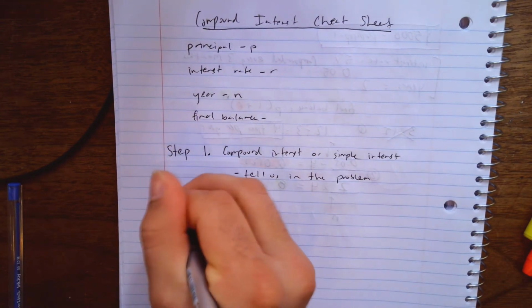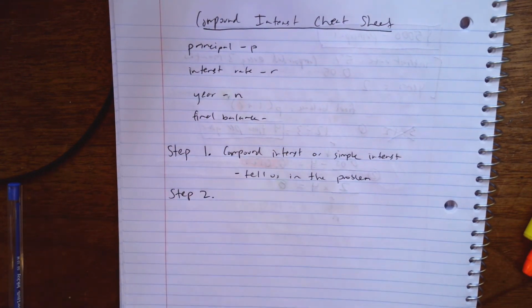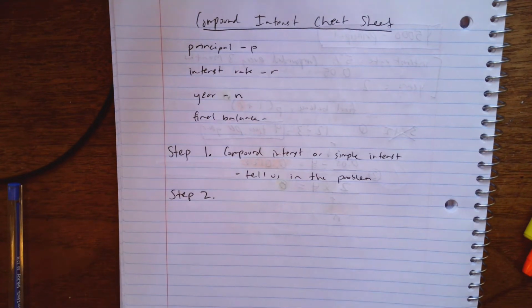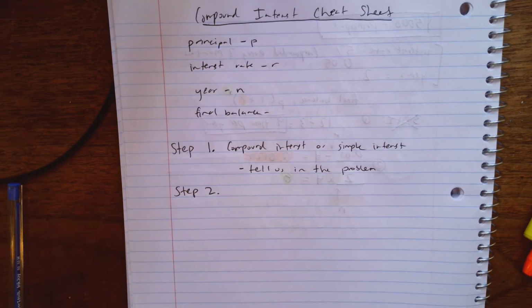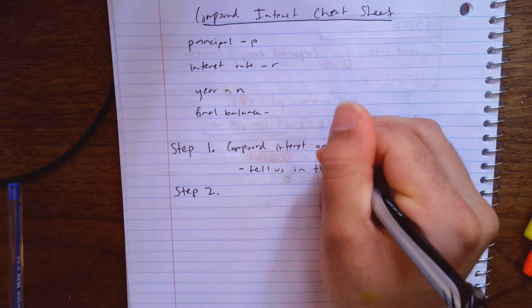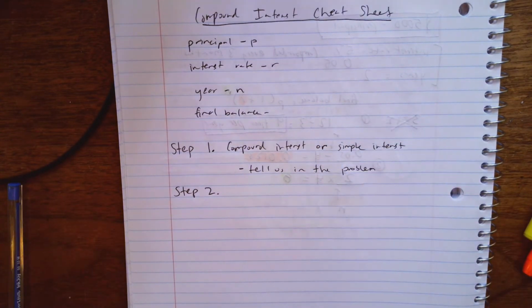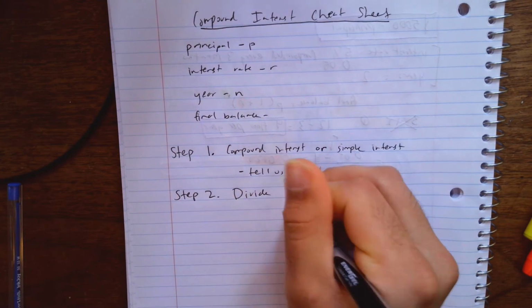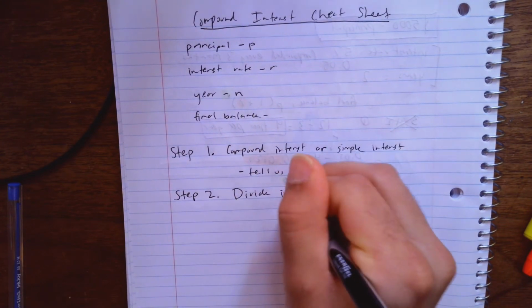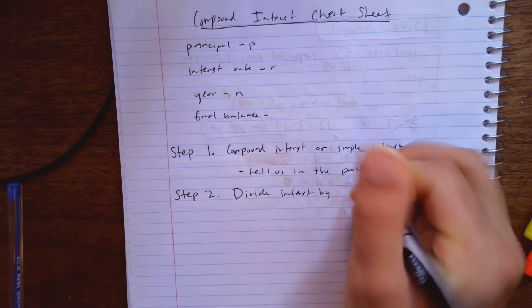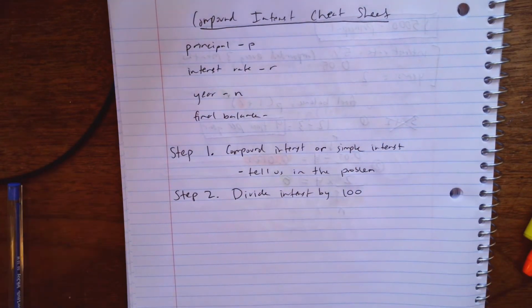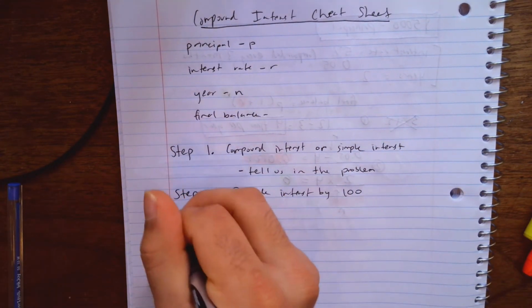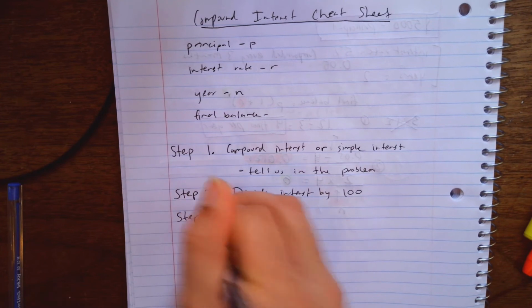What would be a good step number 2? Okay, I like that. That's a good step number 2. Divide our interest rate by 100. I like that. What's good step number 3?